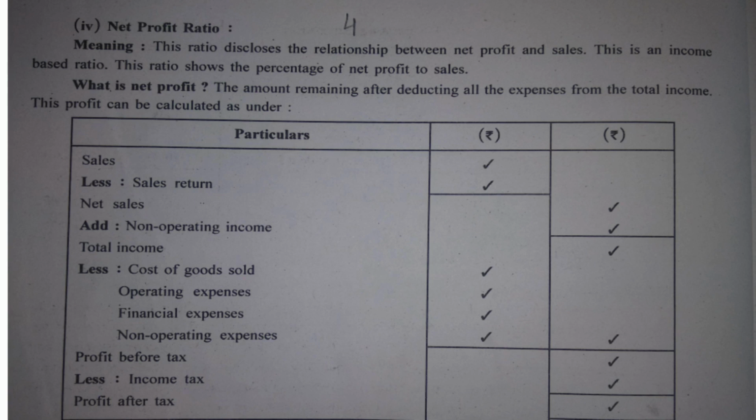Let us revise. Sales minus sales return gives you net sales. In the amount of net sales, you will add non-operating incomes. That you will understand in sums. Non-operating incomes, for now, if you want to understand, these are the incomes that we used to write on credit side of profit and loss account.